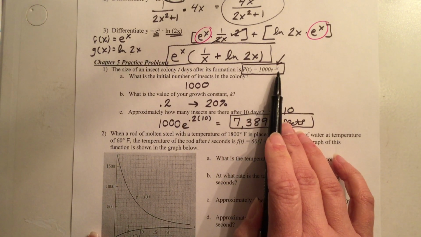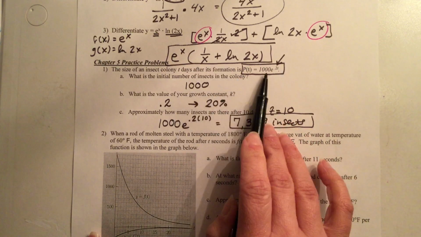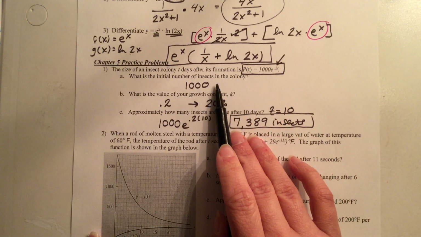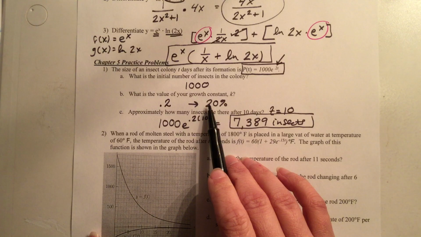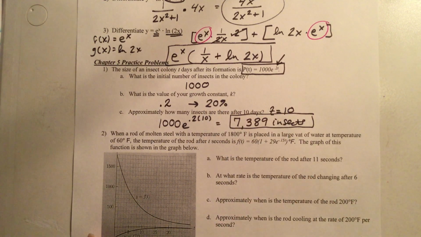So you will see a question similar to this on the final. If I give you an exponential function that's pertaining to a real life scenario, could you tell me the initial amount? Could you find the growth constant and then be able to do a calculation?